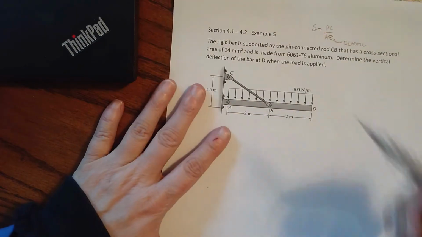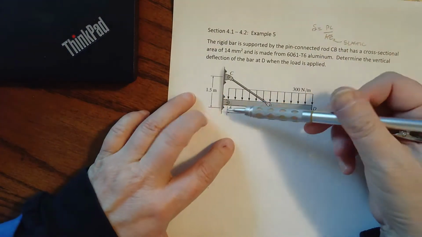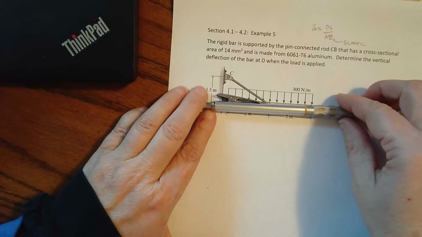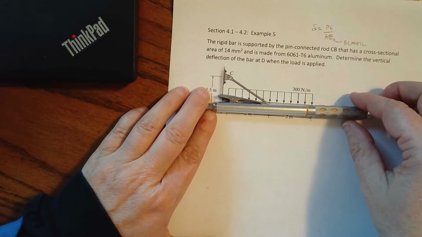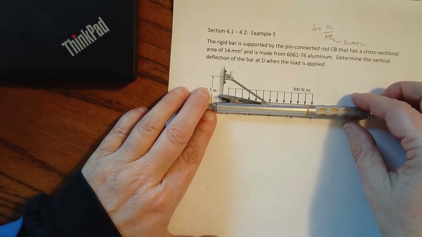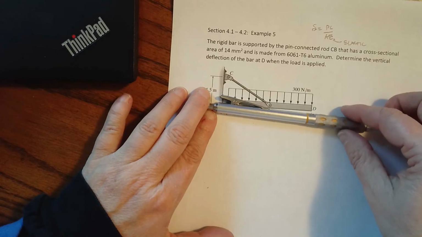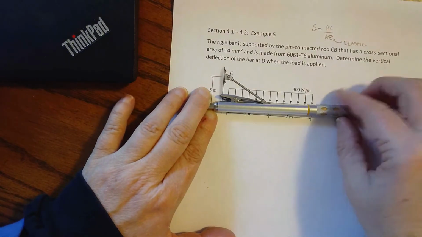Okay, so we have a rigid bar. Okay, here's our rigid bar. It's supported by a pin-connected rod CB that has a cross-sectional area, and it's made from aluminum. Determine the vertical deflection at D when the load is applied.